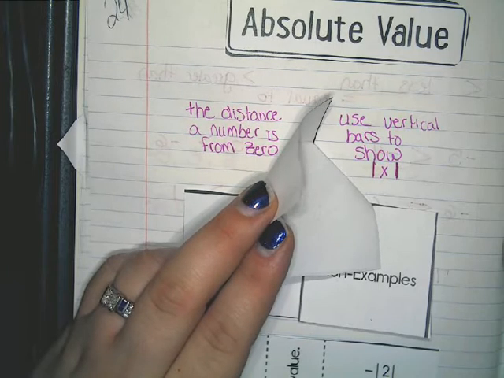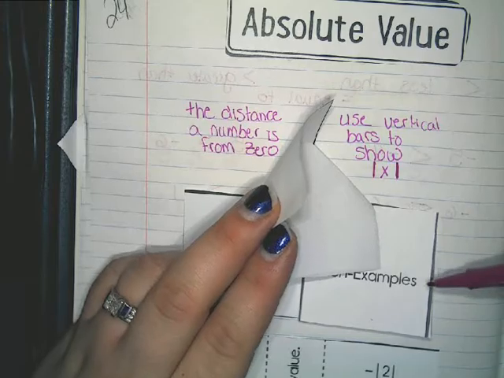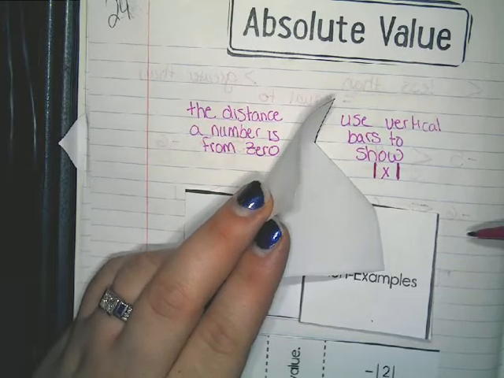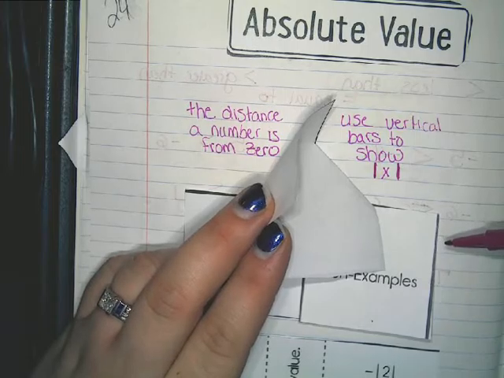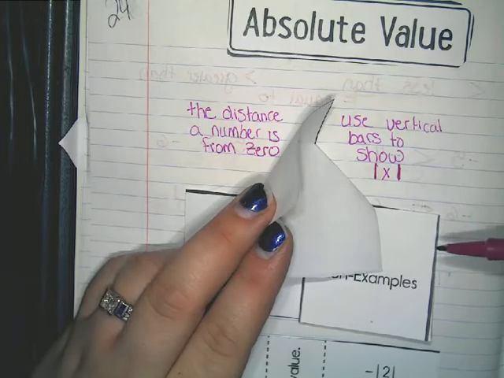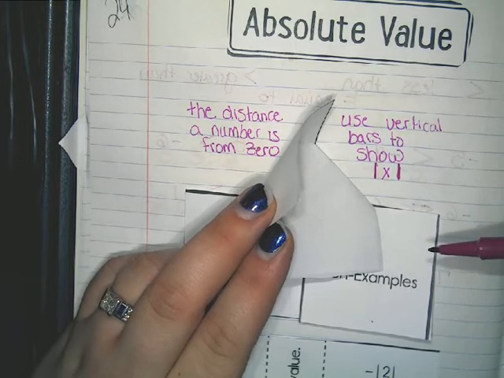Okay. So if this was a number in here, we would read it as the absolute value of, and then whatever number it is. Oh, that's easy. Alright, get that first one down. And if it was -1, it would be 1.